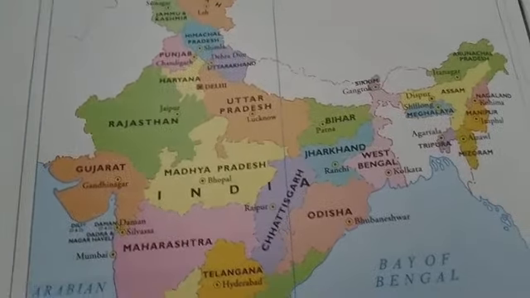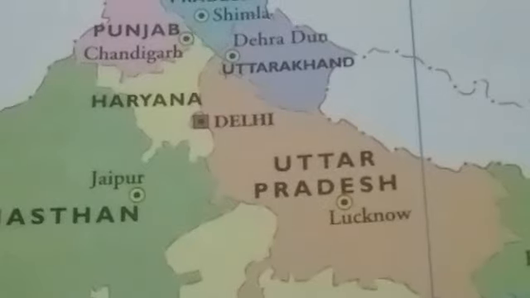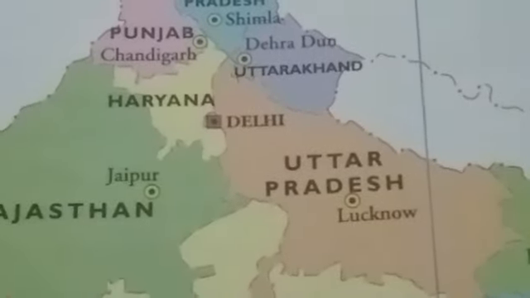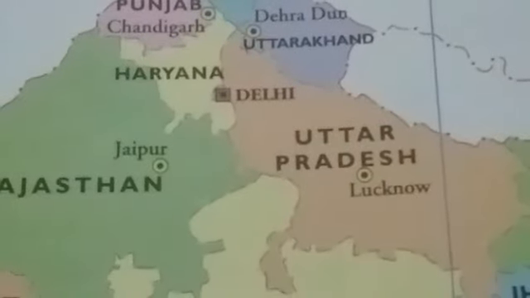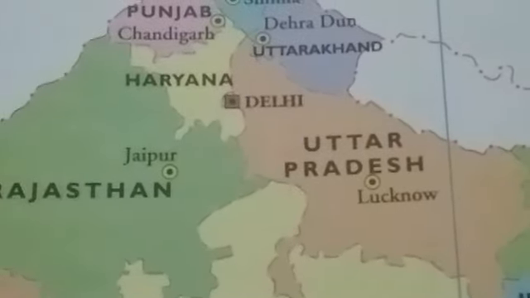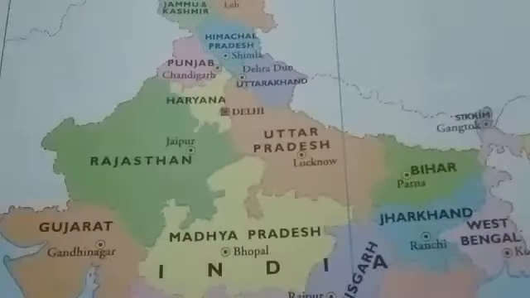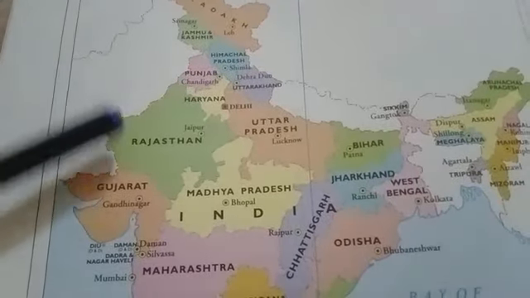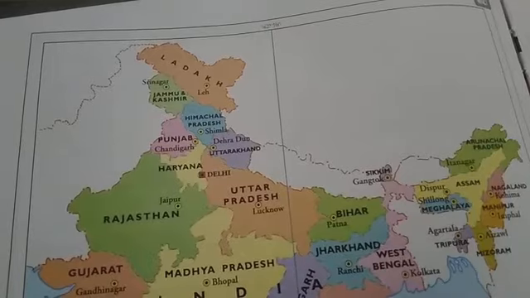And New Delhi is a union territory. New Delhi is a union territory and also the capital of the Republic of India. Delhi is known as the National Capital Territory. It is called the National Capital Territory. Okay, so you can see here 28 states and union territories.